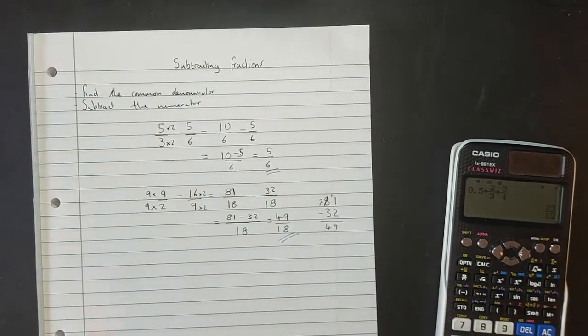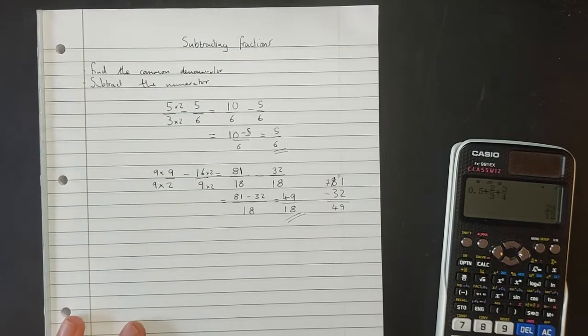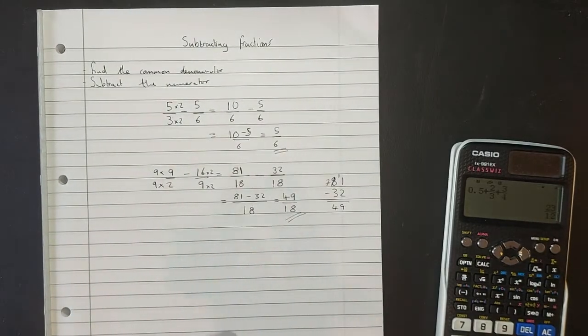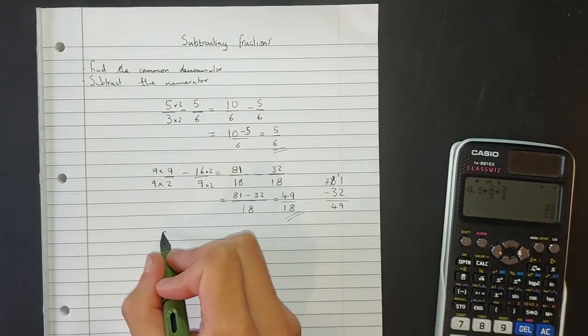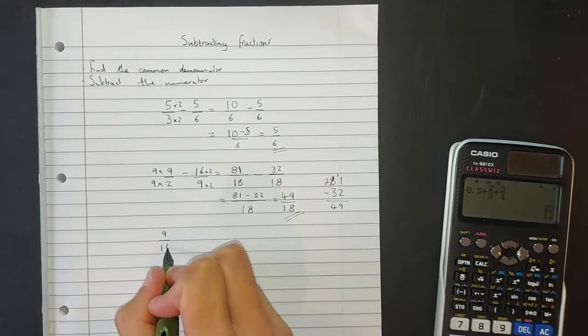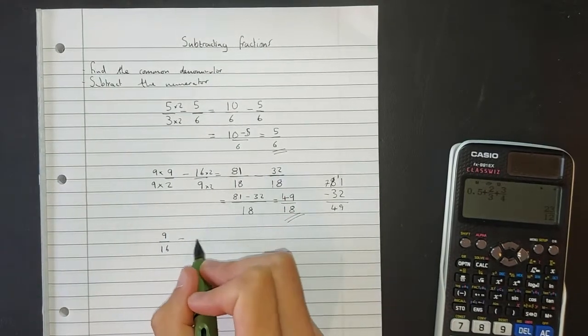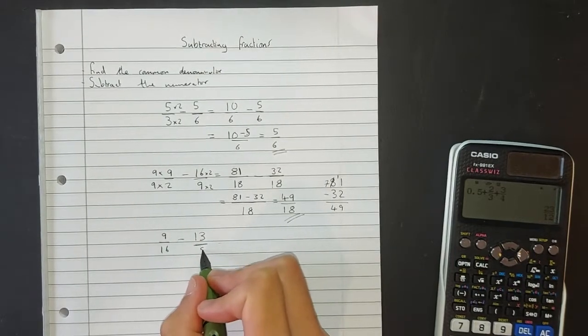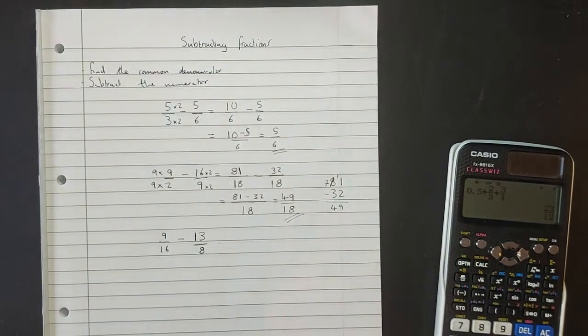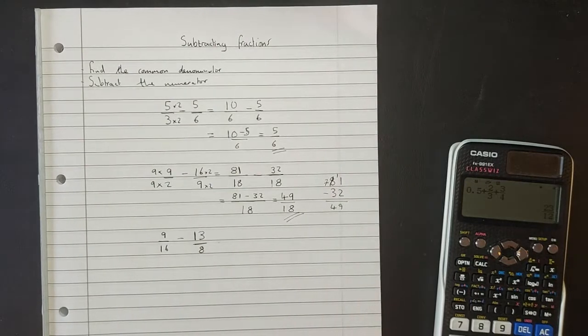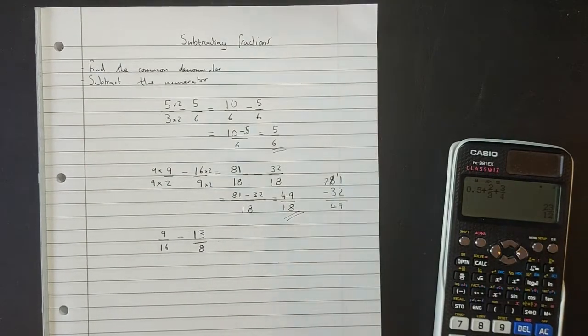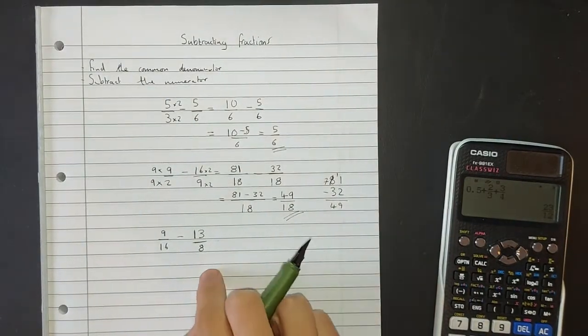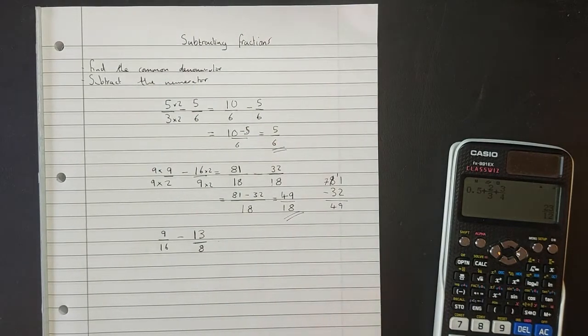We'll have one more example. Let's do 9 over 16 take away 13 over 8. Okay, so we've got to make these denominators the same. We're looking at 16 and 8. Okay, what's the lowest common multiple?